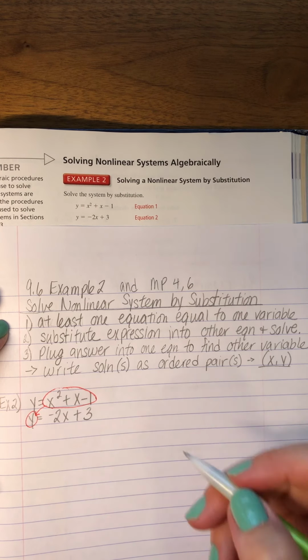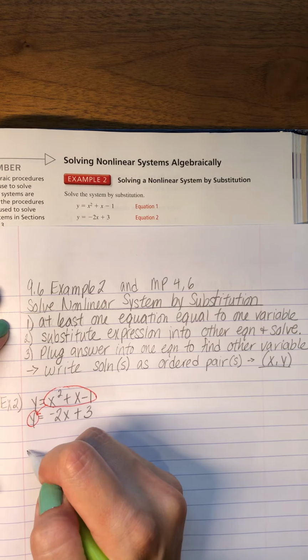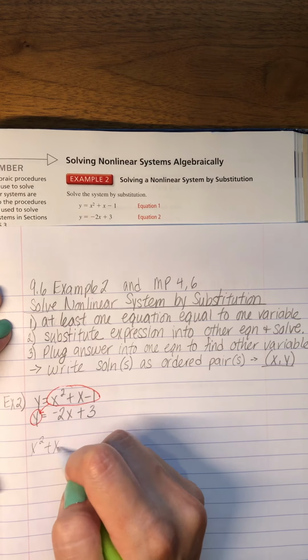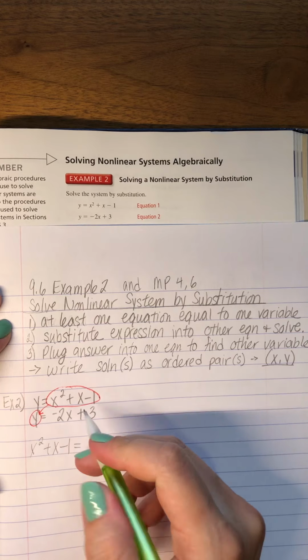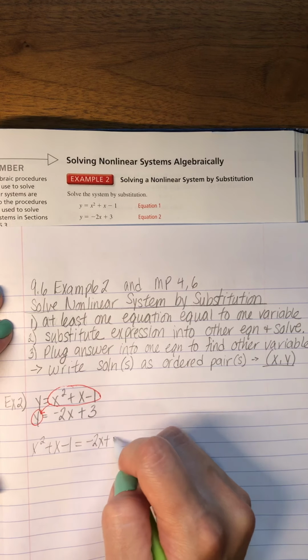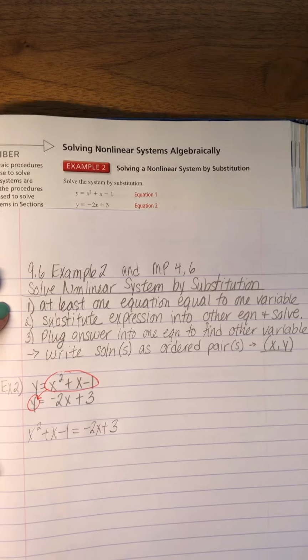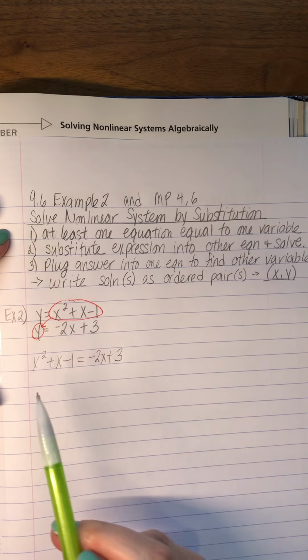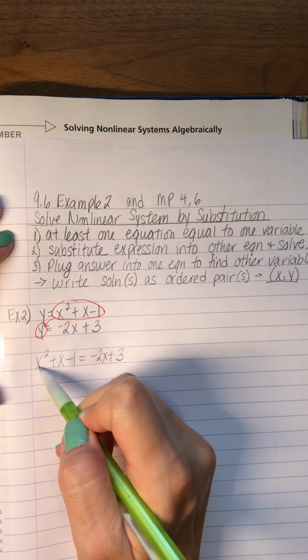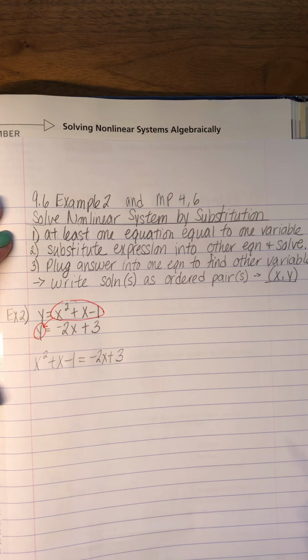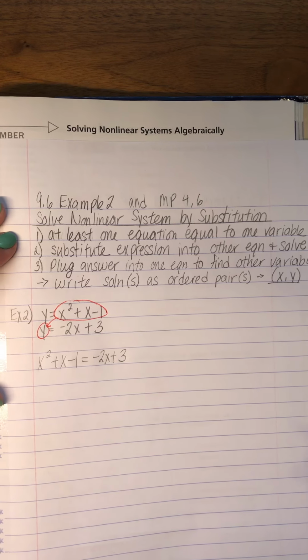So when I plug this in for y, now my equation is going to be x squared plus x minus 1 equals negative 2x plus 3. All right, so we can see here now this is a quadratic equation because it has an x squared in it. So I need to figure out how am I going to solve this quadratic equation. I think my first step is to get the equation equal to 0 so I can see what it looks like in standard form. So let's do that.